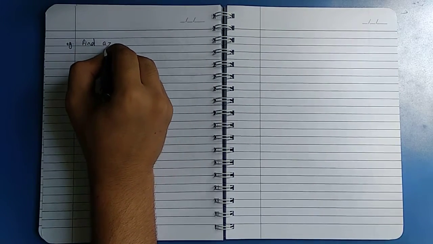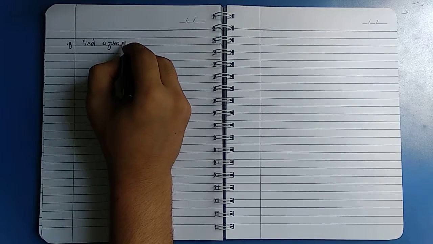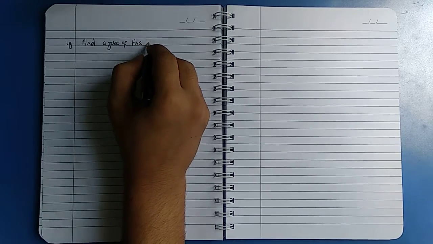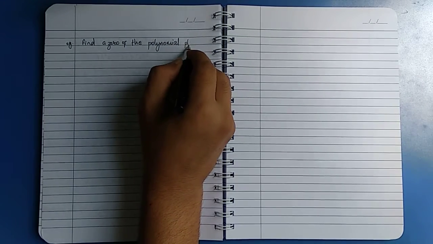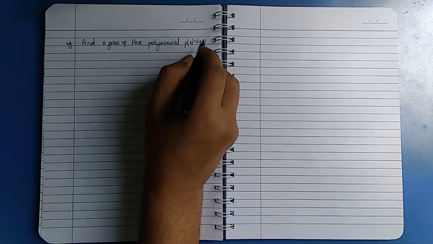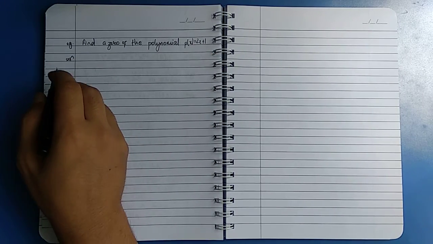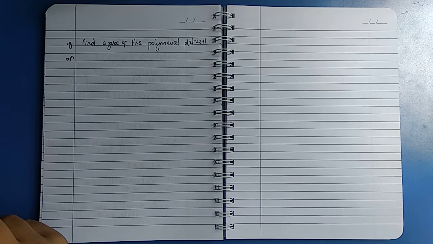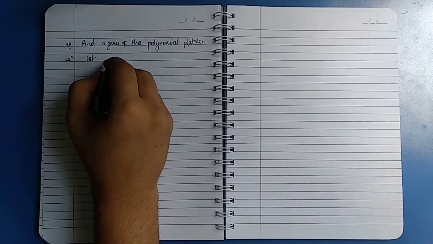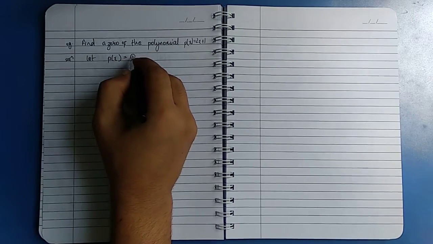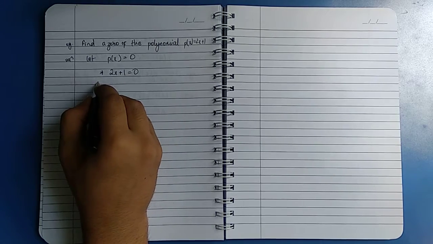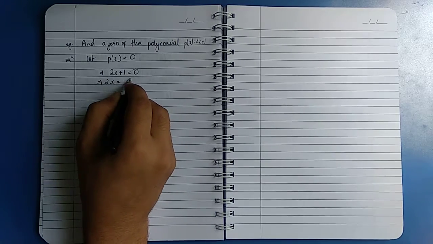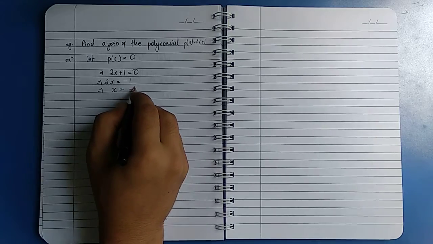Next example, find a 0 of the polynomial p of x equals 2x plus 1. Okay, for this type of question, whenever we need to find the 0 of a polynomial, what we do is let p of x equal 0, because the final answer should come 0, which means 2x plus 1 equals 0, which means 2x equals -1, and from here we get x equals -half.